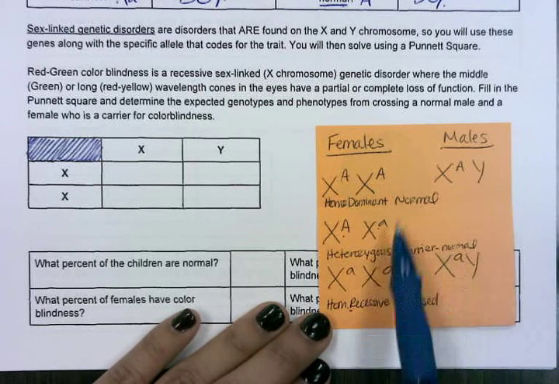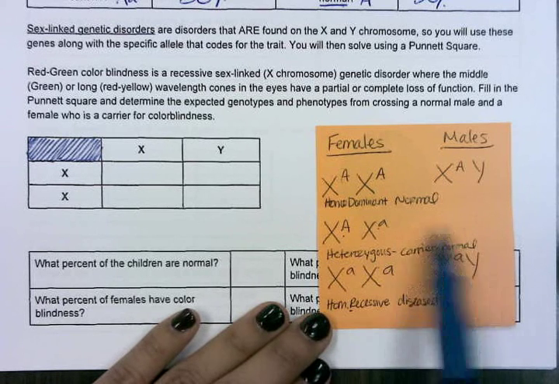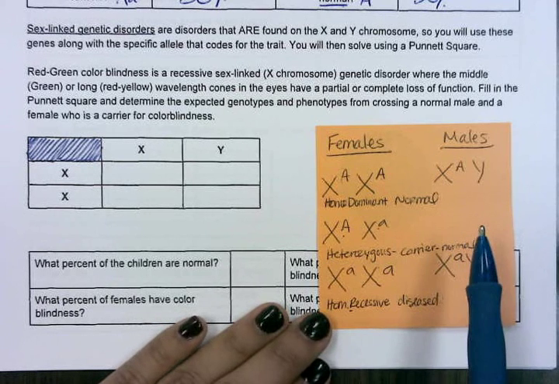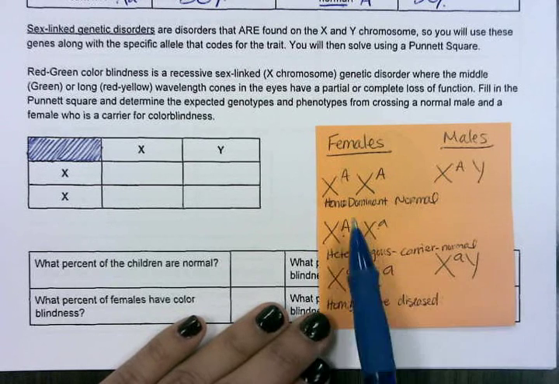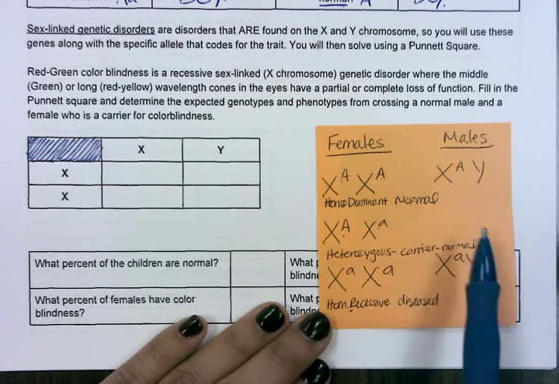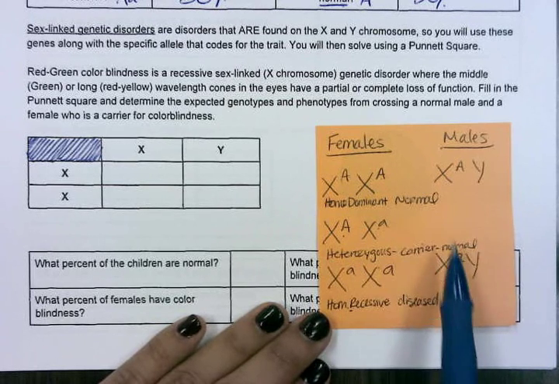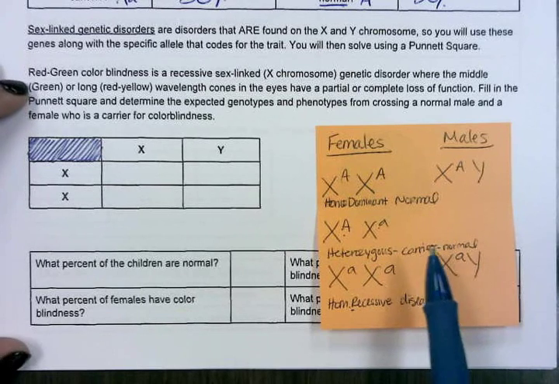Notice you do not have an intermediate. So you don't have anything in between. So with males, unfortunately, you're either going to be normal or you're going to have the disease. You don't have what females have, where they can be carriers and still be normal, because you, again, only have 1 X. So knowing that information, you're going to solve this problem.